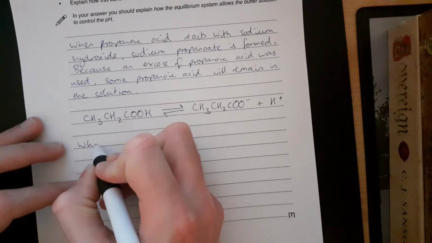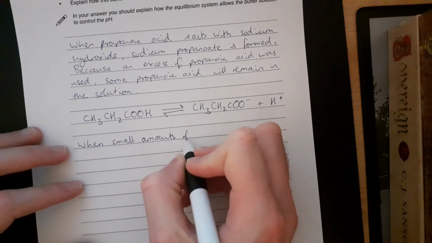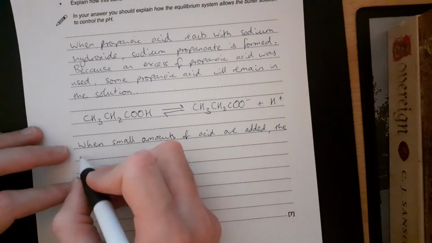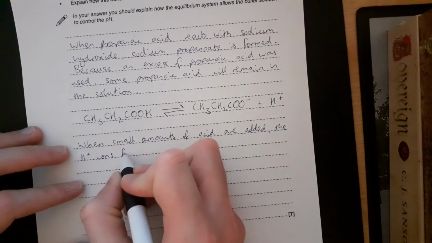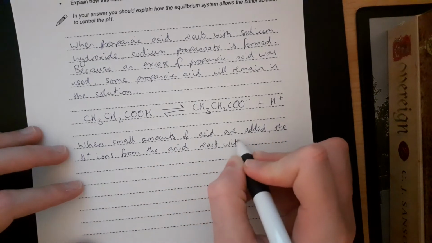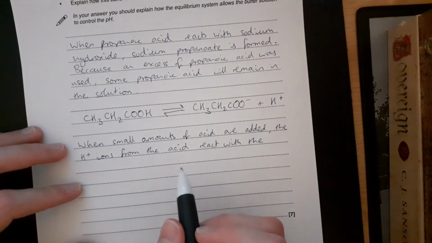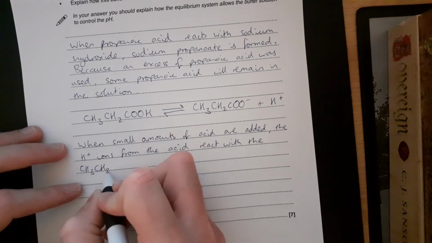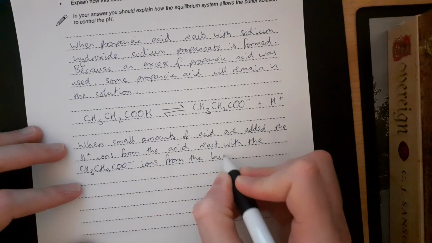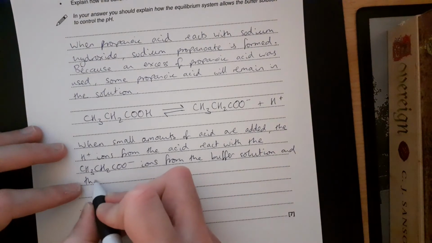Okay, so we can say when small amounts of acid are added, the H plus ions from the acid react with the propanoate ions. So this reaction is going to be happening from the buffer and the equilibrium shifts to the left.